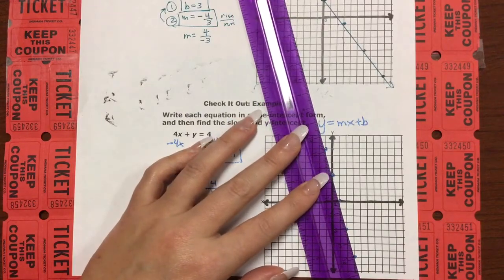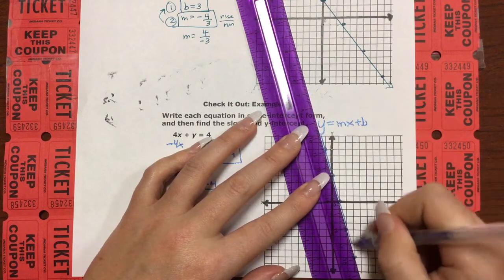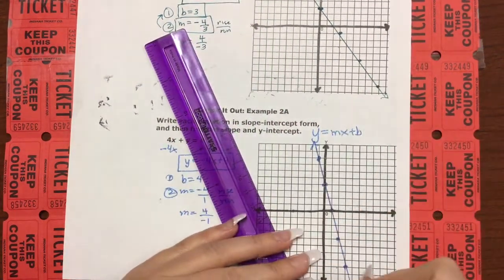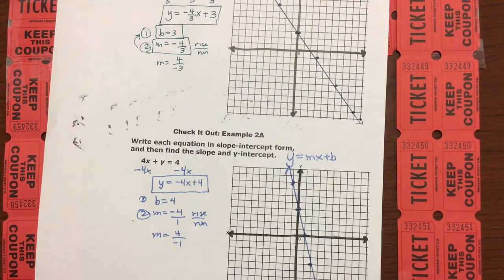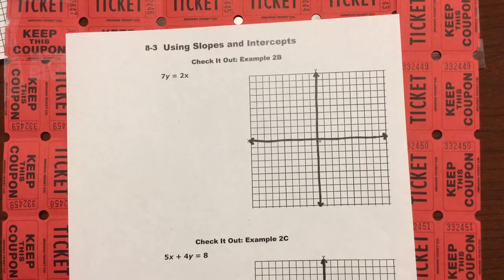It's a beautiful sparkly blue line. Oh yeah, that's good. There we go, right there. That is our line. If you got that right, great job. You did a good job. Let's go on to the next. And it is time for a different color.